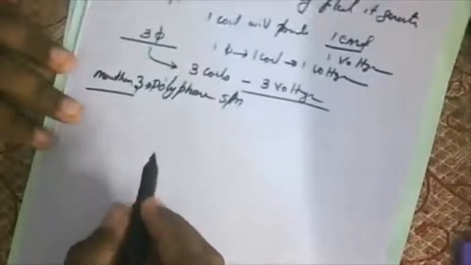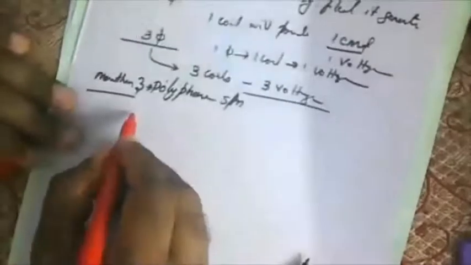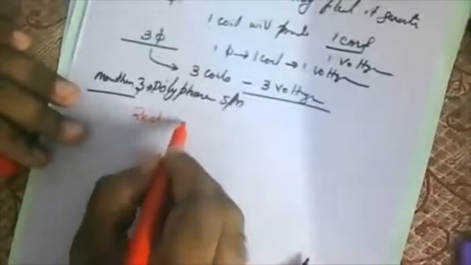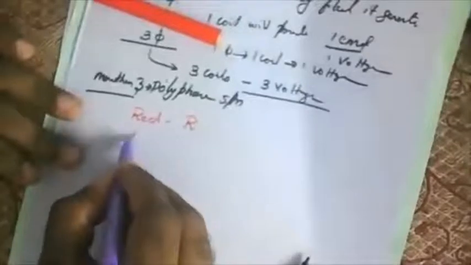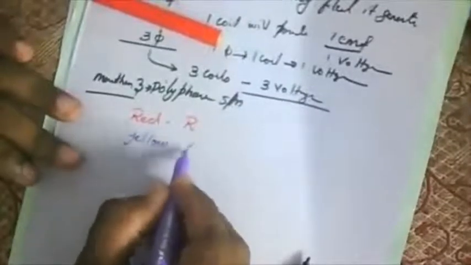I told you I have three coils. Whenever I say I have three coils, I am going to name each coil. The first coil is known as red, which I will call R. The second coil is yellow, Y. Since this yellow color is not visible to you, I am going to use another color. And the third one is blue, B.